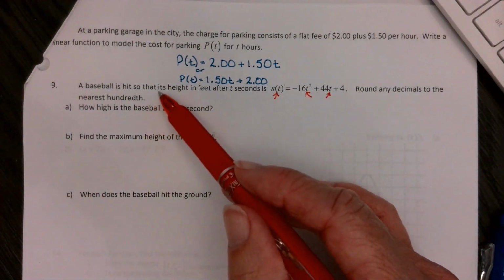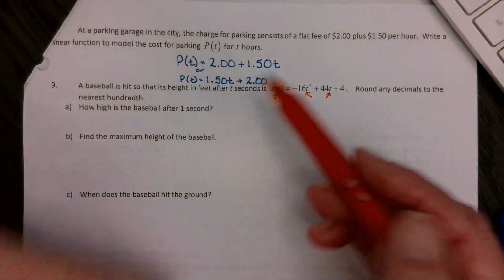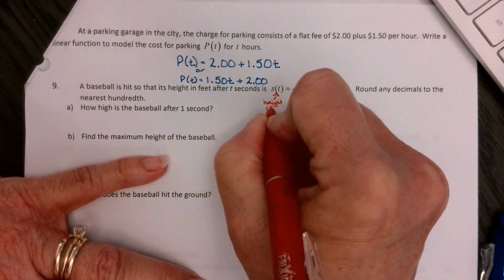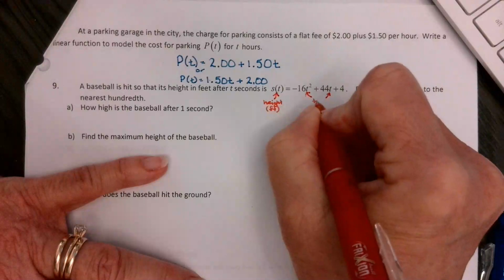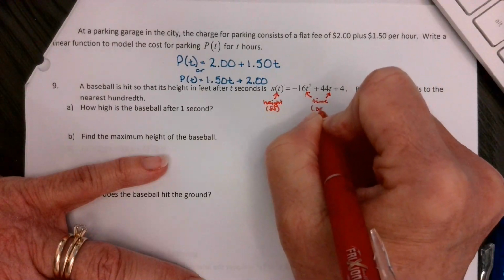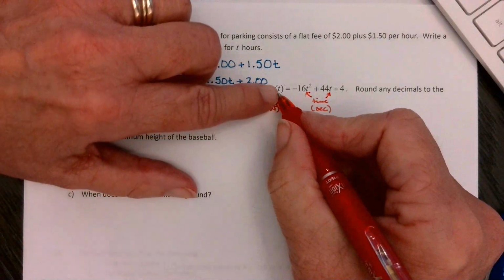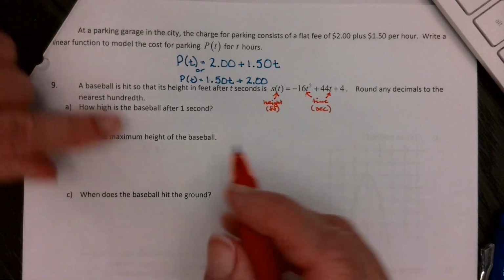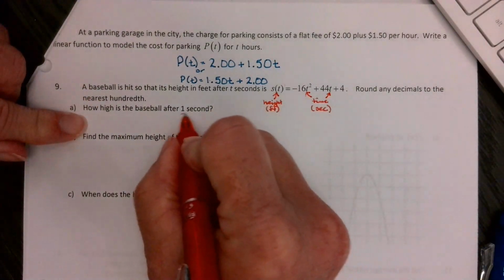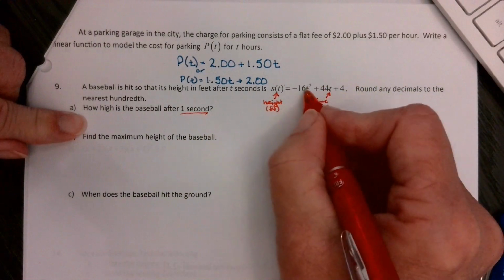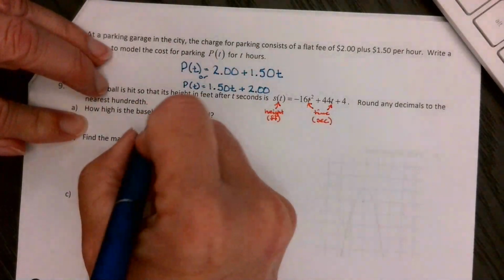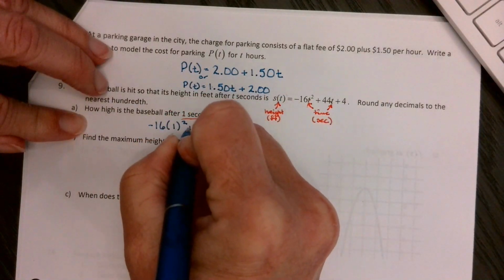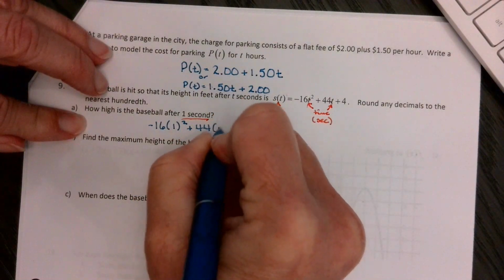So a baseball is hit so that its height in feet, this is the height, and it's measured in feet, and this is the time, it's measured in seconds. So if they give you feet, you put it here. If they give you seconds, you plug it in for the t and let your calculator do the work. How high is a baseball after 1 second? Plug it in for both of these and let your calculator do the work. Negative 16 times 1 squared plus 44 times 1 plus 4.